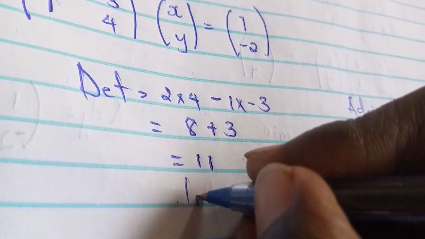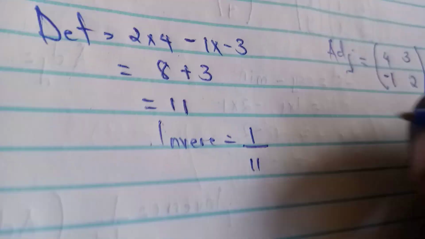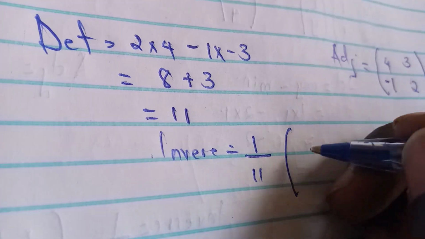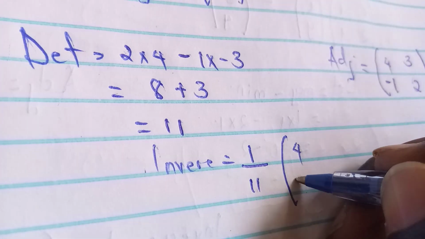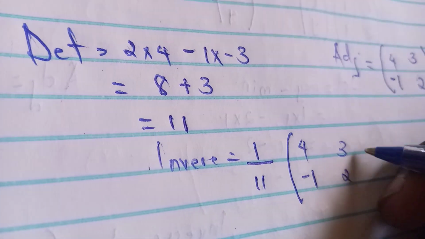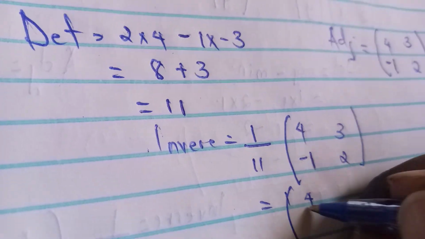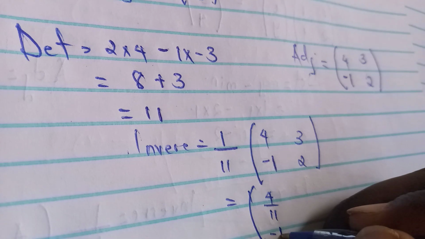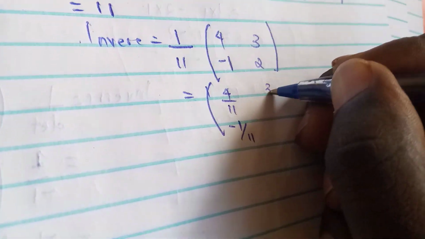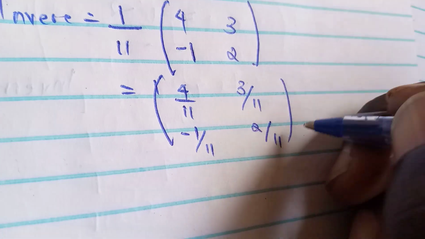So our inverse will be 1 over our determinant, which is 11, times our adjoint, which is 4, negative 1, 3, 2. So I shall remain with 4 over 11, negative 1 over 11, 3 over 11, 2 over 11.